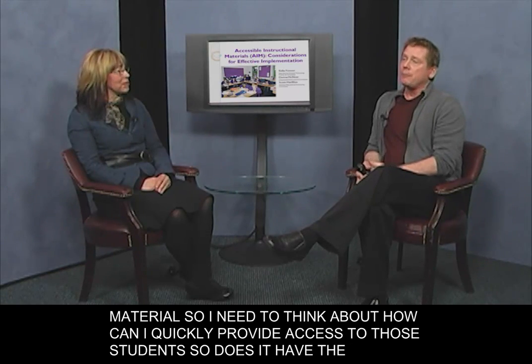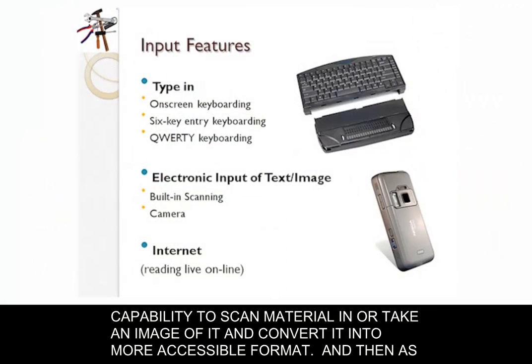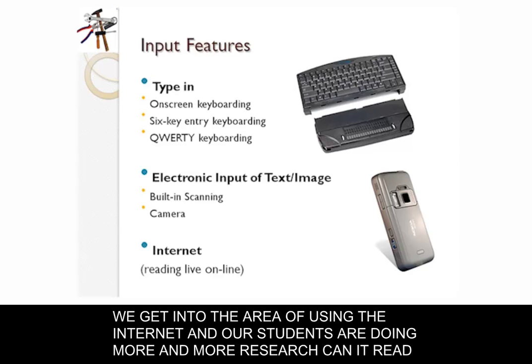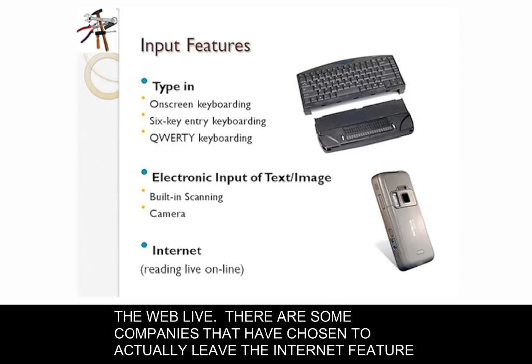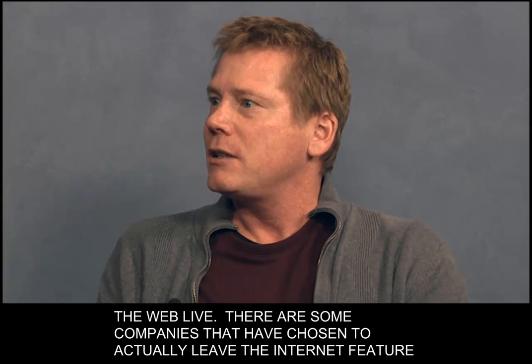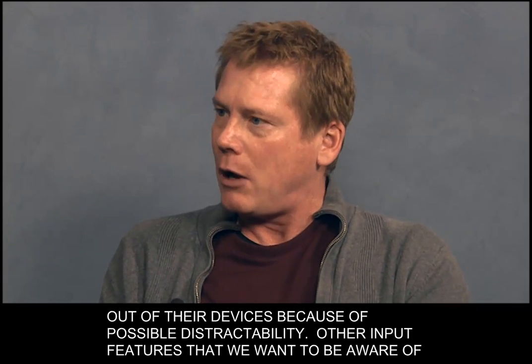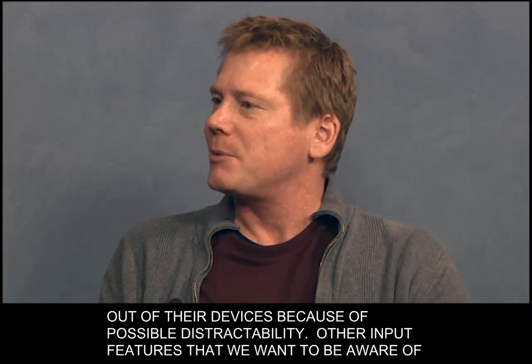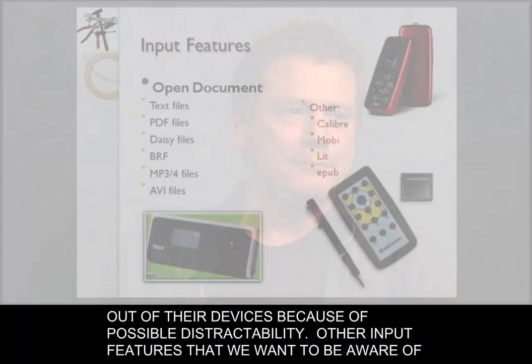Does it have the capability to scan material in or take an image of it and convert it into a more accessible format? And then as we get to the area of using the internet and our students are doing more and more research, can it read the web live? There are some companies that have chosen to leave the internet feature out of their devices because of possible distractibility.